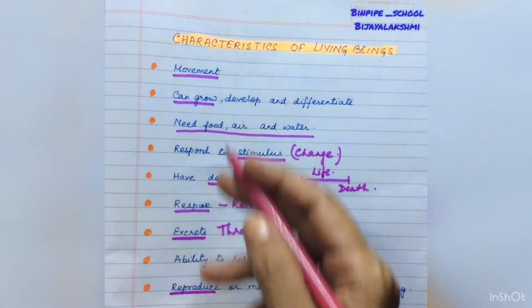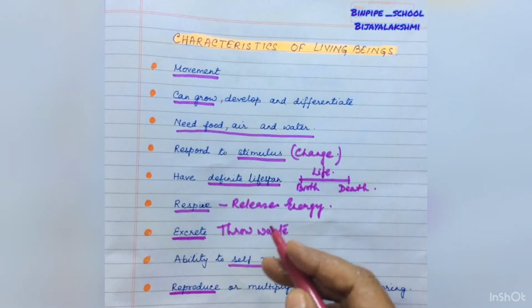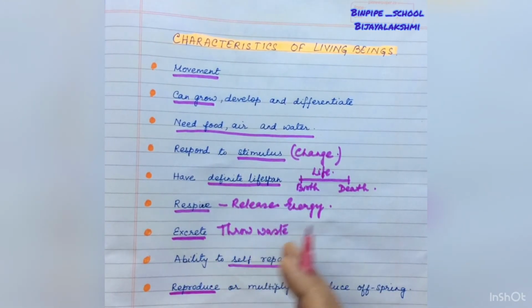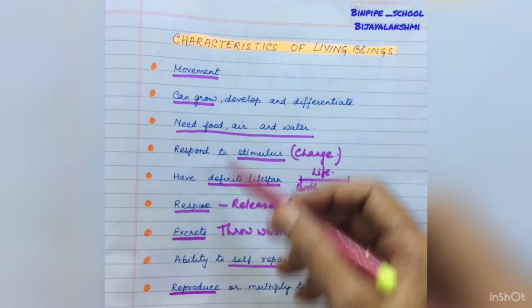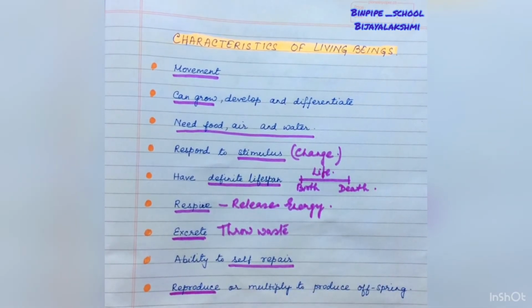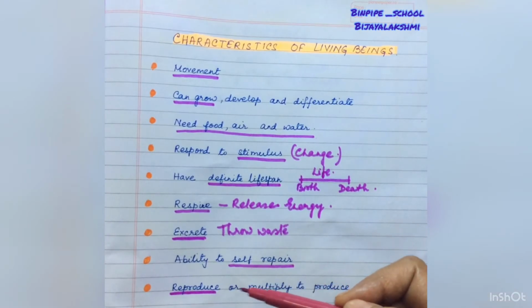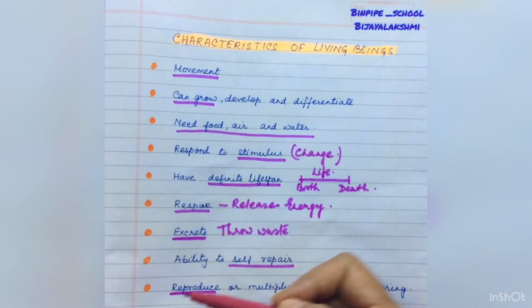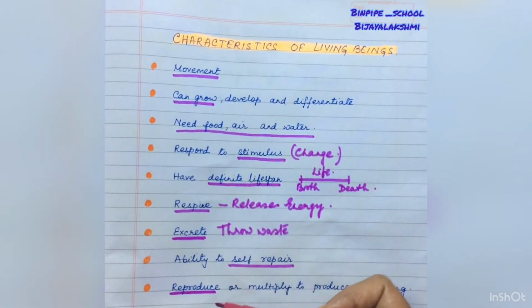Looking at these properties, we can easily differentiate living beings from non-living beings. If the question is asked about the characteristics of living beings, we can answer all these characteristics. And apart from that, if you are asked to compare between living and non-living things, then you can compare it.